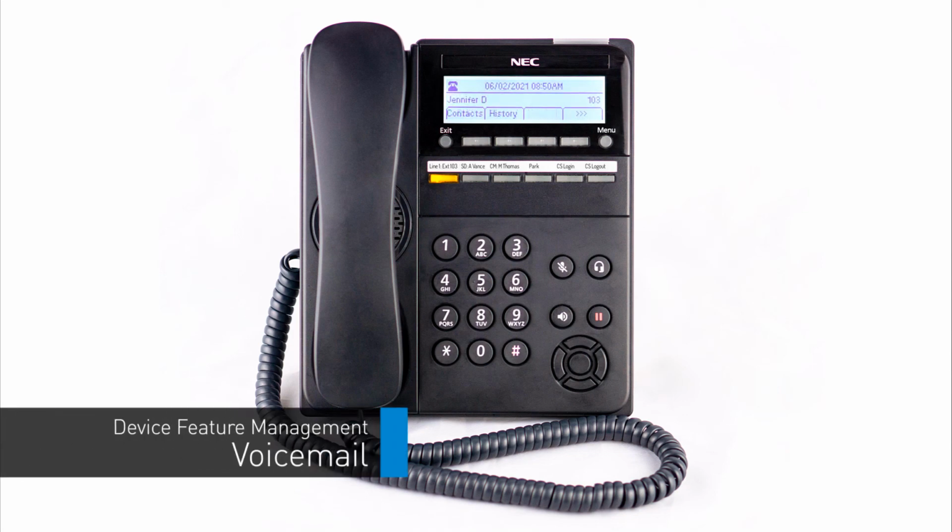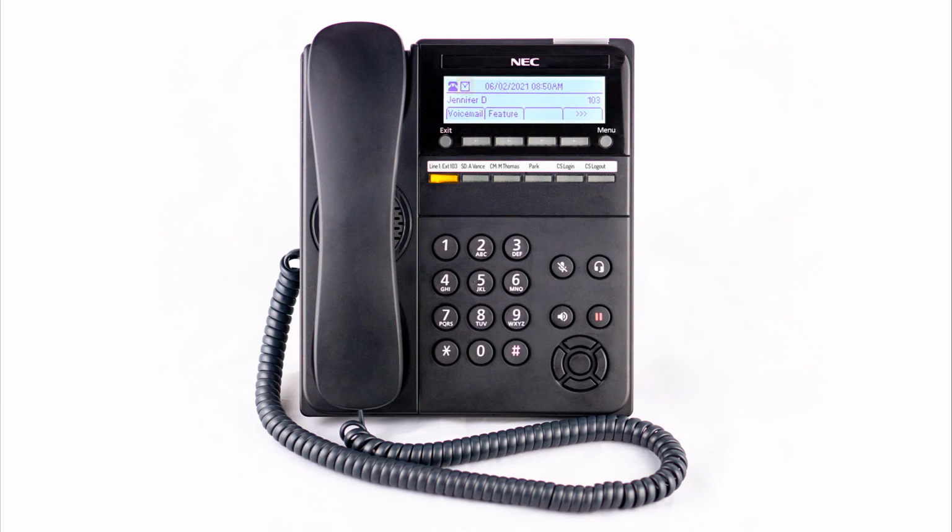When a caller leaves a voicemail, you will see a voicemail icon appear at the top left of the display, and the large LED at the top of the phone will light up. You can select the voicemail soft key to immediately be connected to the message center and enter your PIN to access your voicemail messages.